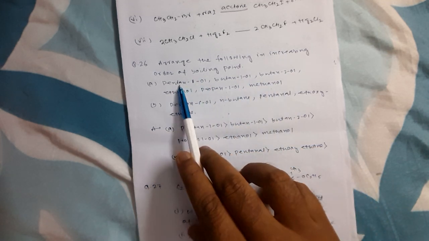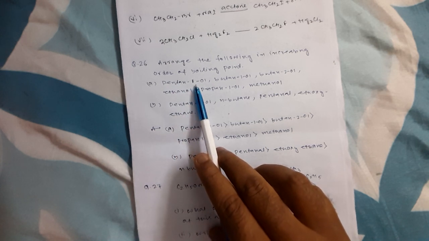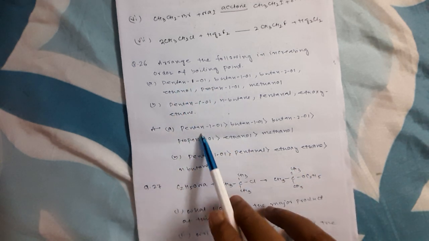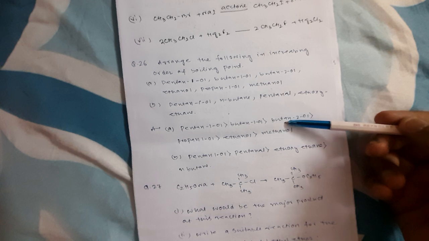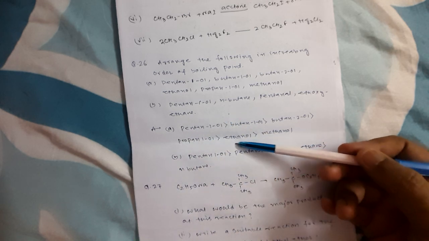Greater surface area, greater is the boiling point, and branching decreases the surface area and decreases the van der Waals force of attraction, and decreases the boiling point as well. So pentan-1-ol has the greater surface area, so highest, then butan-1-ol, then butan-2-ol is the third, because from butan-1-ol to butan-2-ol there is a branching taking place. Then propan-1-ol, then ethanol, and then the smallest one, methanol.